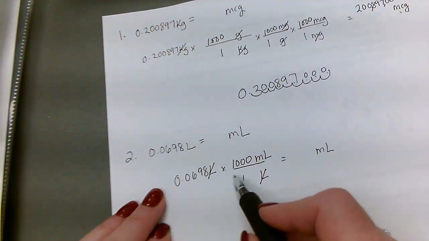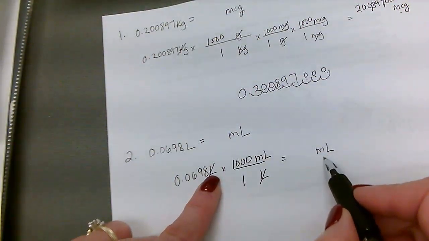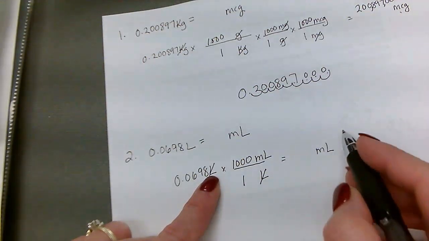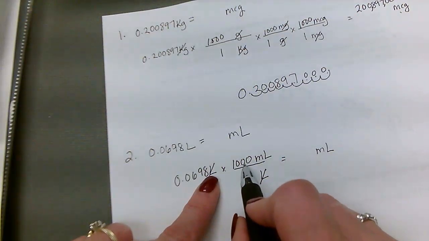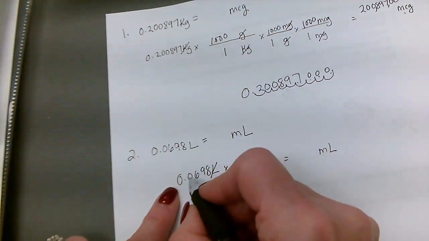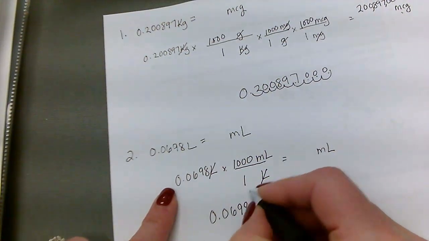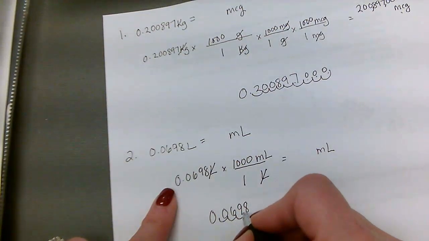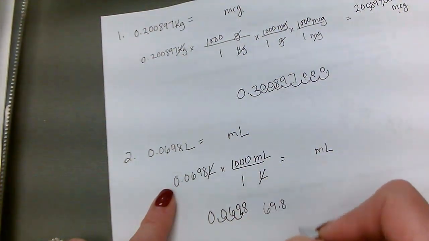Since we're making this number smaller, because milliliters is smaller than liters, are we going to move to the right or the left? We're going smaller. So we're going to move to the right. And we're going to move it how many? 1, 2, 3. So you could take your decimal and move it 3 times to the right. 1, 2, 3. Put your decimal there, and your answer would be 69.8.